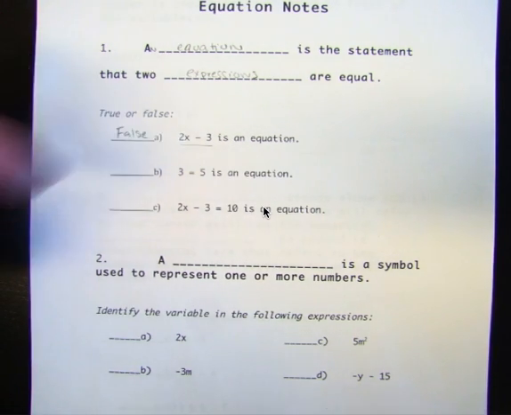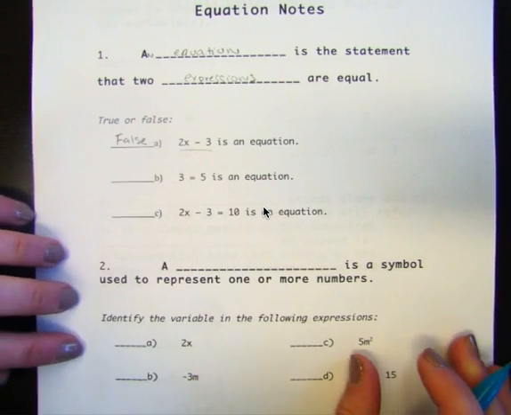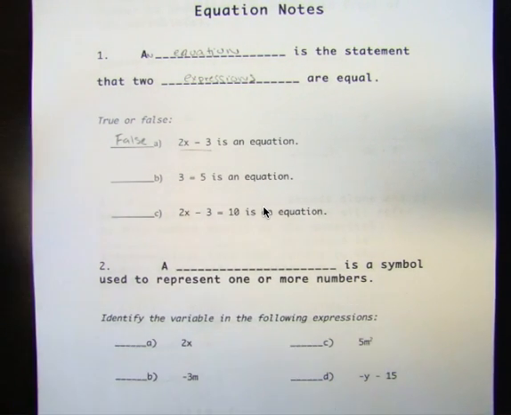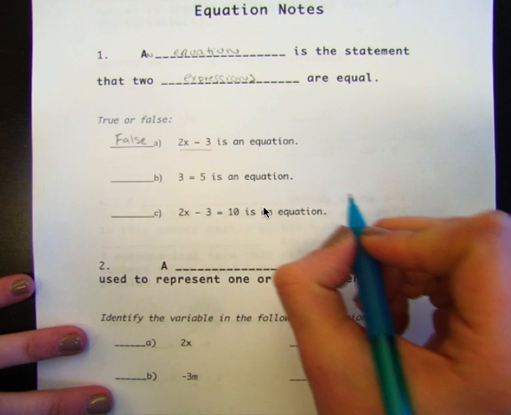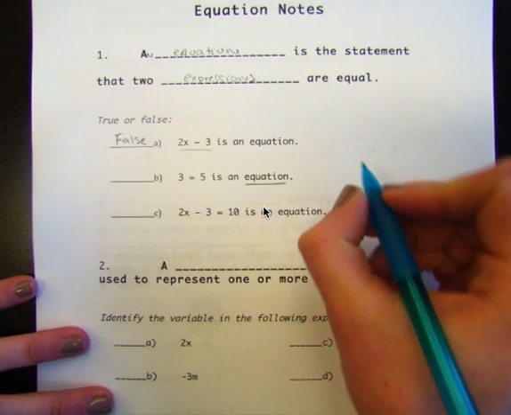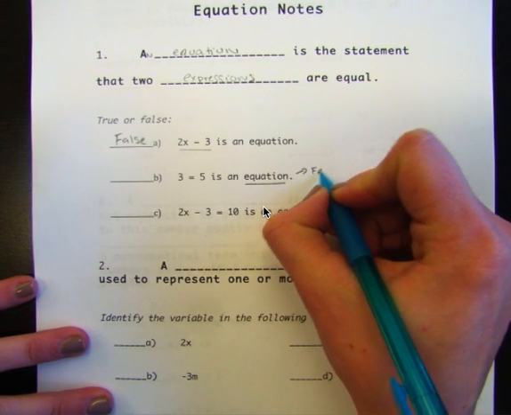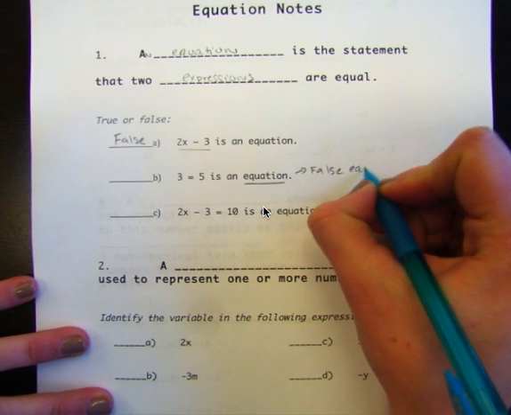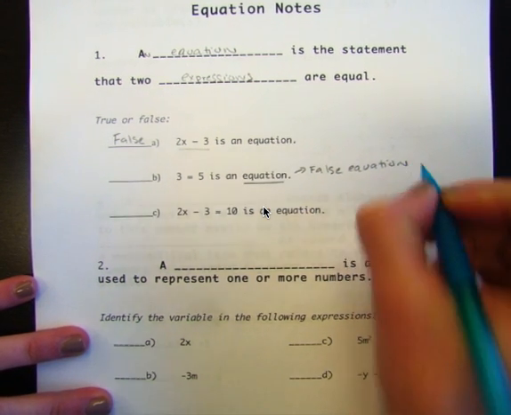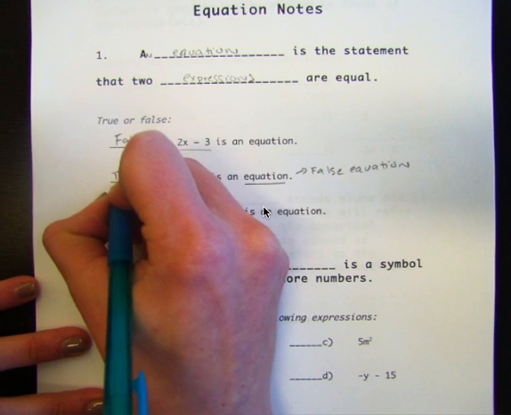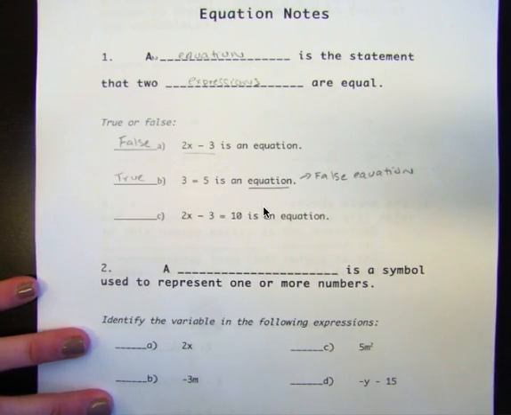Now let's look at the next one. This one says 3 equals 5. Well, 3 by definition is an expression. It expresses the number 3. And 5 is also an expression. It expresses the number 5. Although we know that 3 does not equal 5, this actually is an equation. This is an example of a false equation. Okay, but we can go ahead and write that this is true.